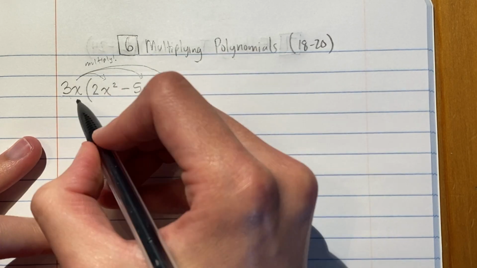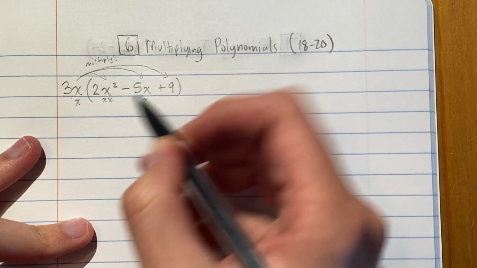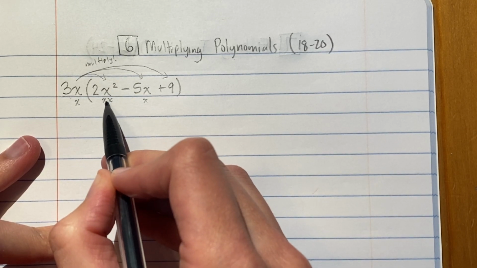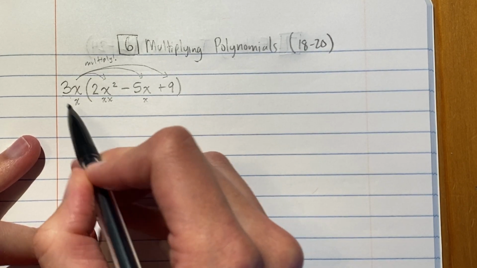Now, when I multiply, usually we do okay with the numbers. It's the x's that sometimes confuse us. And so I'm just going to write out, this is 1x here. This is 2 x's being multiplied together here. This is 1x here being multiplied, and here there's no x's being multiplied. So let's just keep track of those.